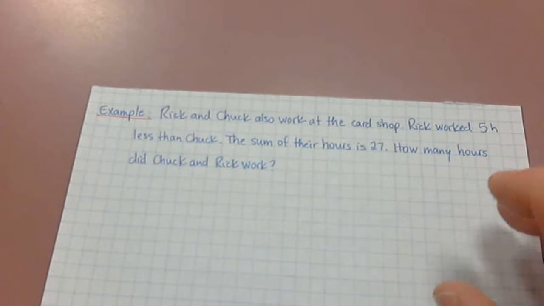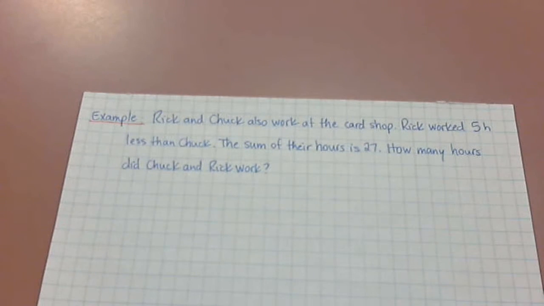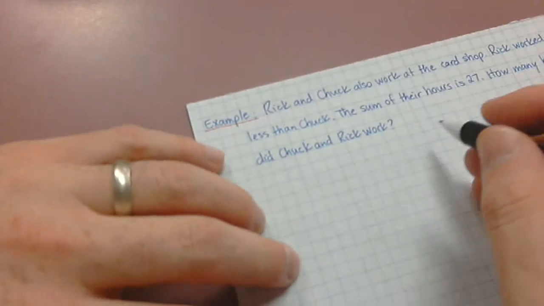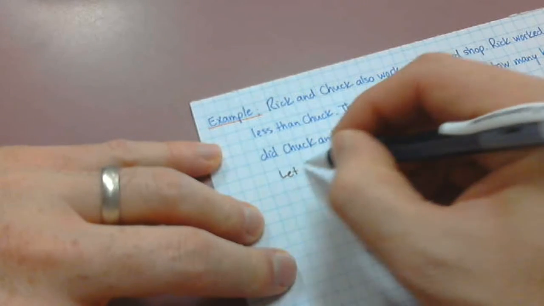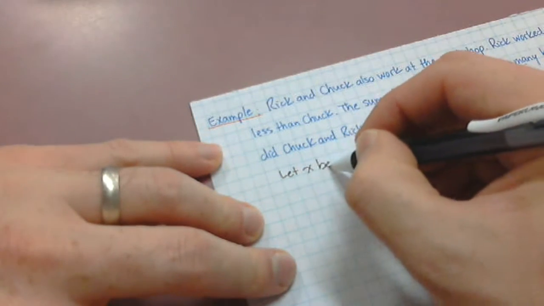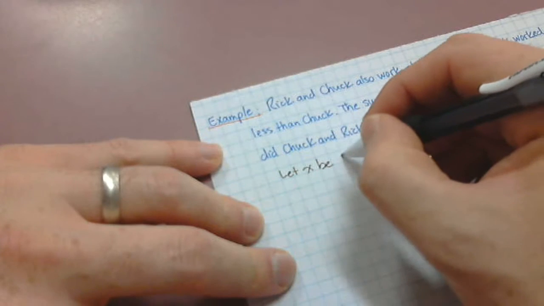This example says that Rick and Chuck also work at the card shop, and that Rick worked 5 hours less than Chuck, and the sum of their hours is 27. So how many hours did Chuck and Rick work? This is a little bit more challenging. Here's what we're going to do. We're going to let x be Chuck's hours.